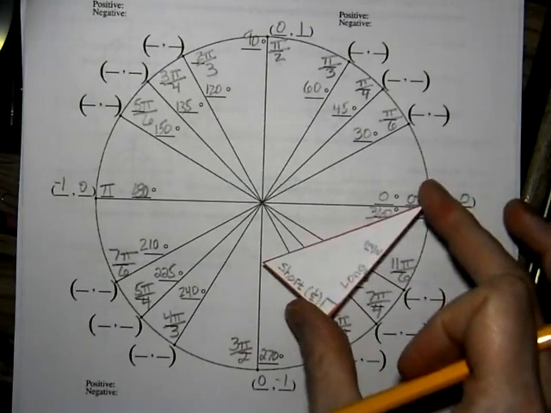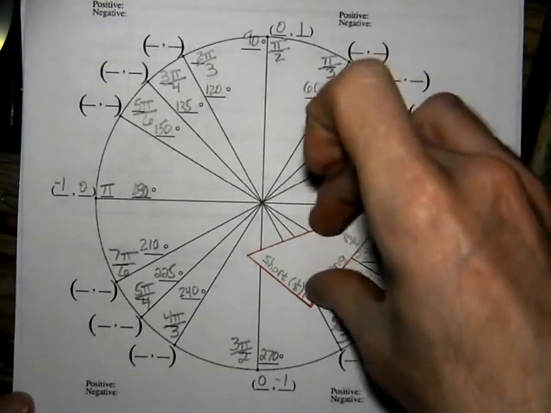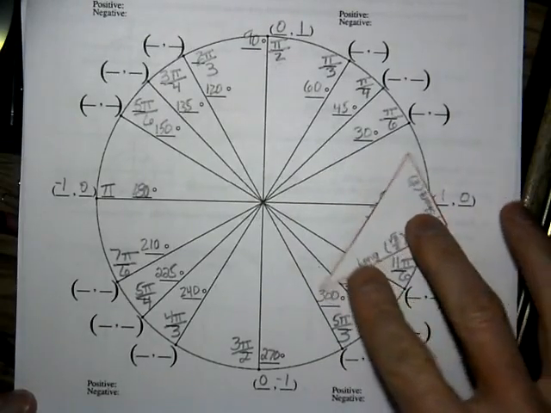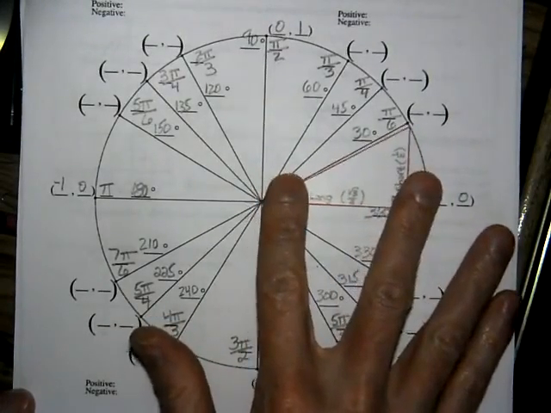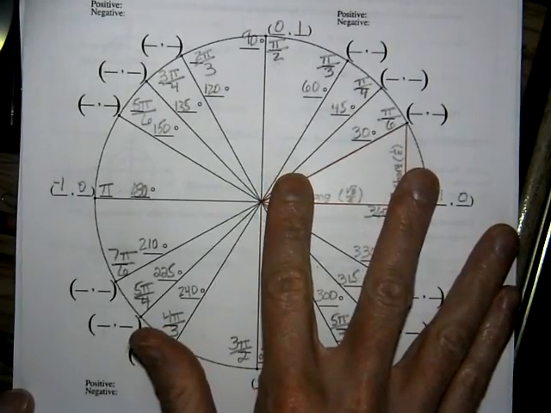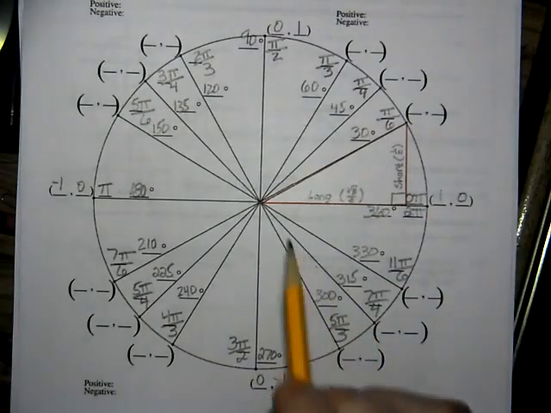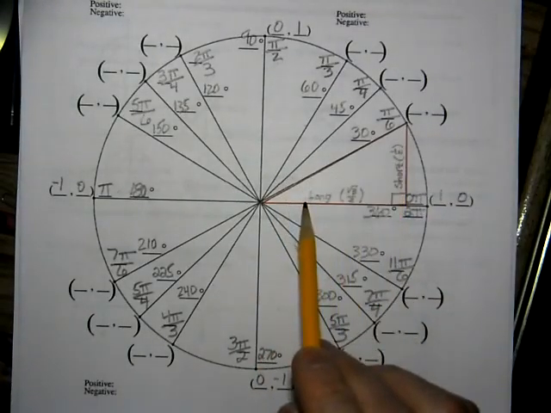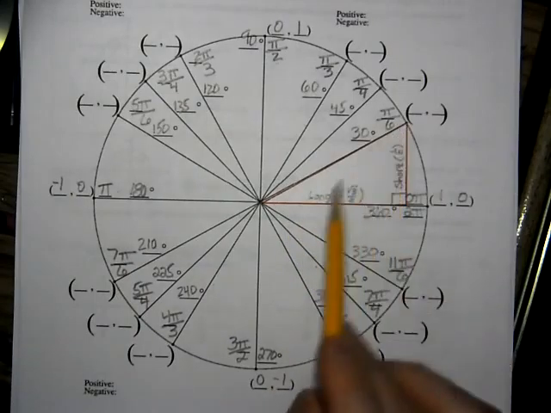Right, we're going to look at a 30, 60, 90 triangle. We're going to take this 30, 60, 90 triangle and lay it. It always sits, sometimes hangs, from the x-axis. So notice, if this is a 30, 60, 90 triangle, the small angle here would be your 30. So this is 30 degrees.